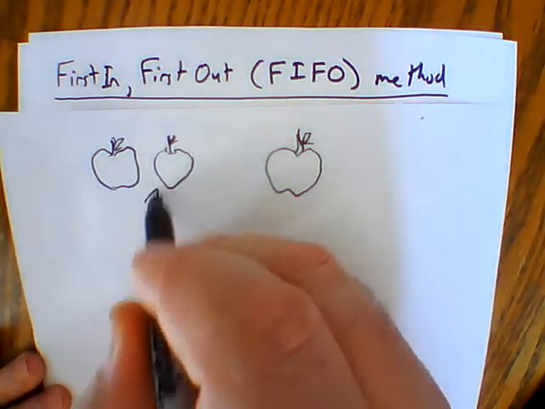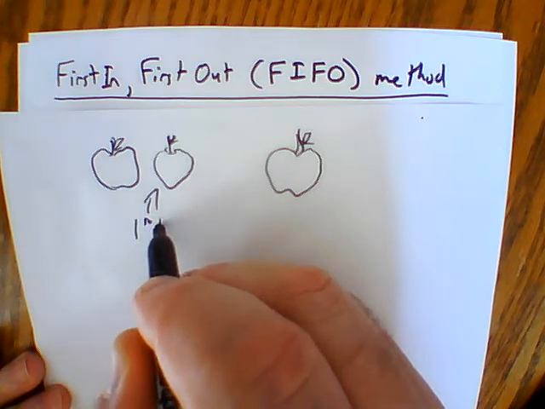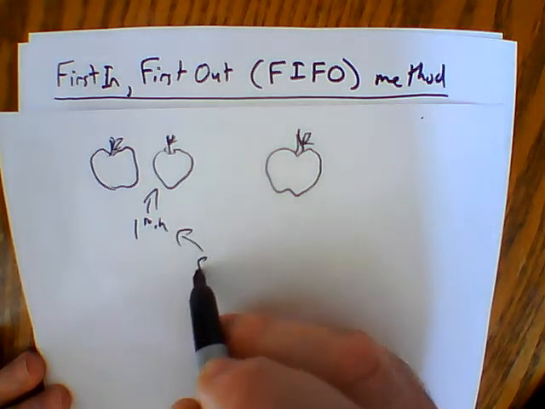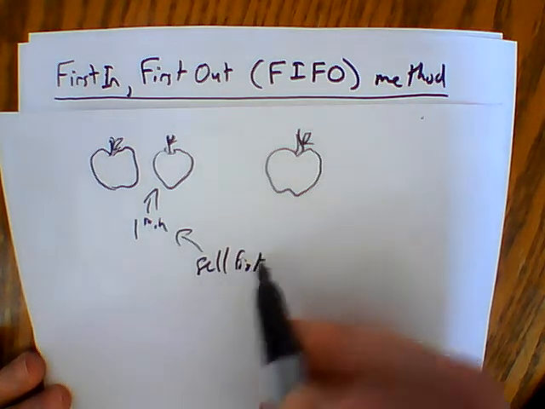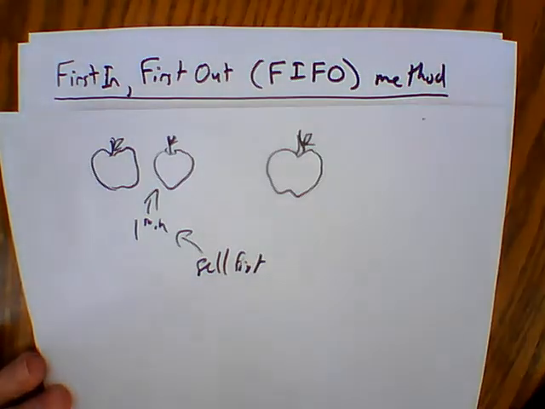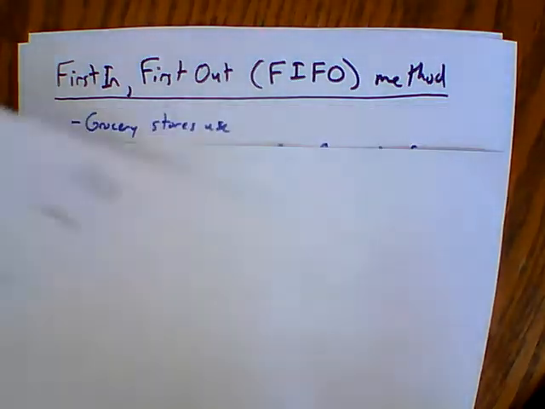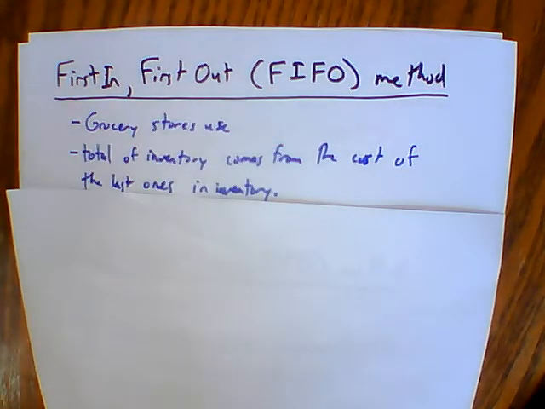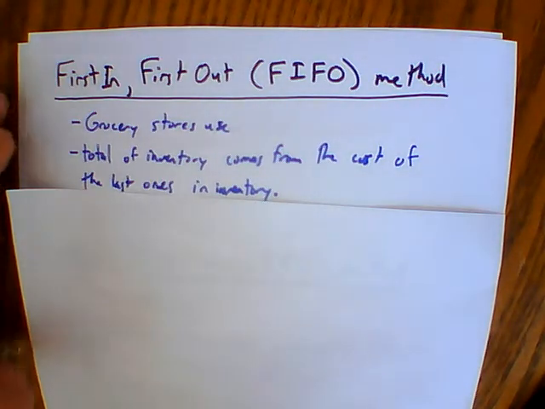Okay, so we want first in, and then we want to sell first right here, because the chances this one's going to stay better longer in the long run. So total inventory comes from basically the cost of the last ones in the inventory is one of the things that we consider on here.